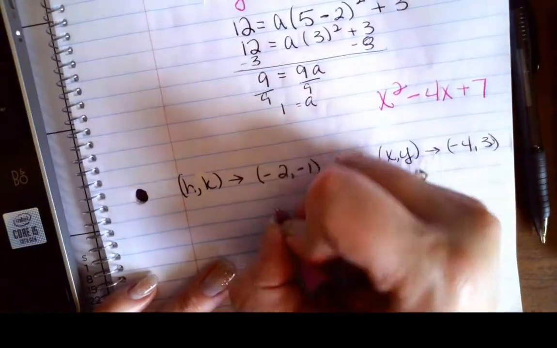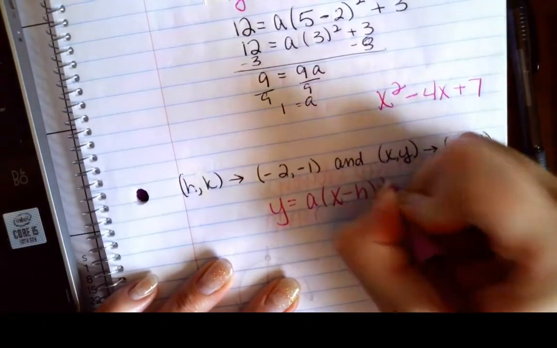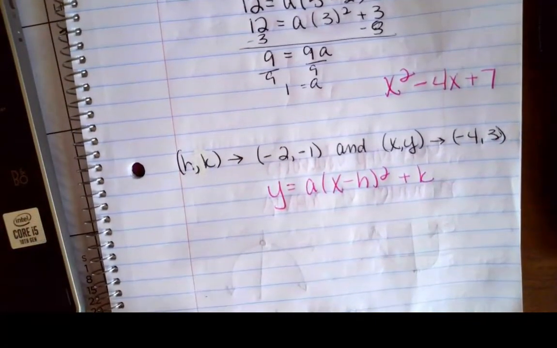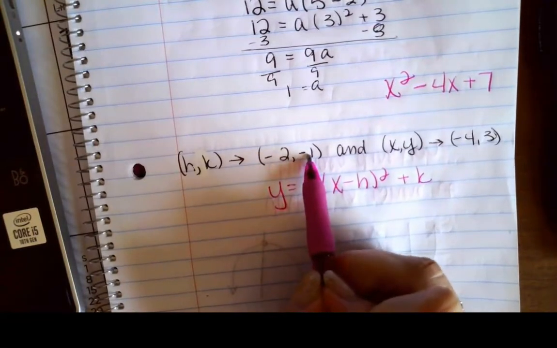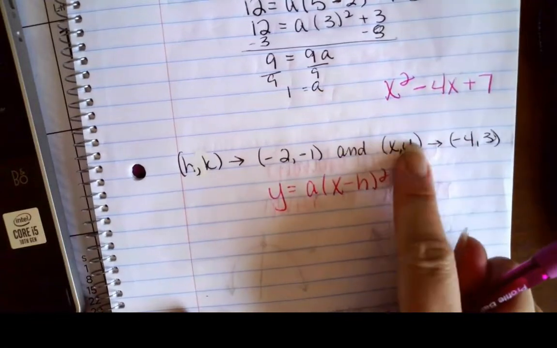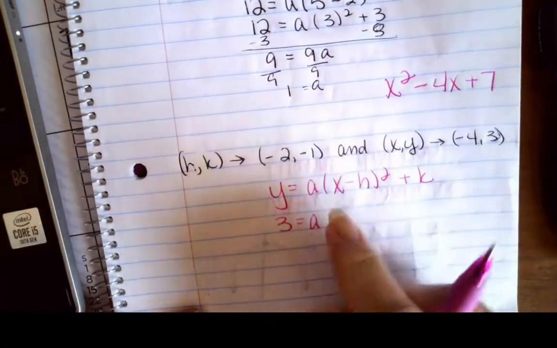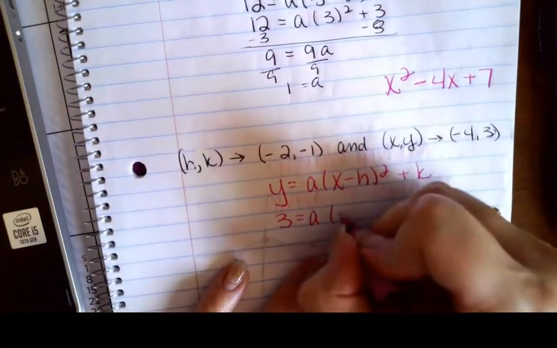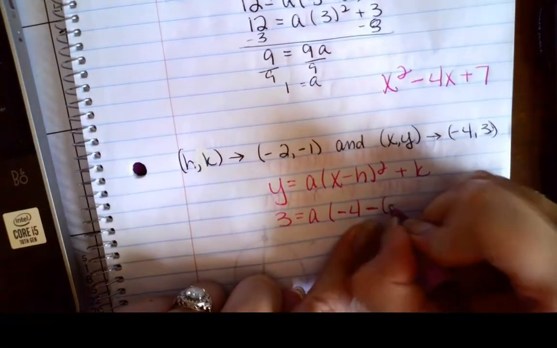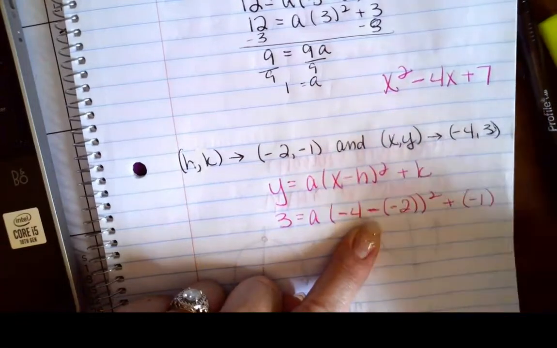My equation is y equals a times x minus h squared plus k. So I've got an h and a k, and an x and a y. My y corresponds with this 3, so 3 equals a times my x, which is negative 4, minus, what is your h? Negative 2. And then plus negative 1.